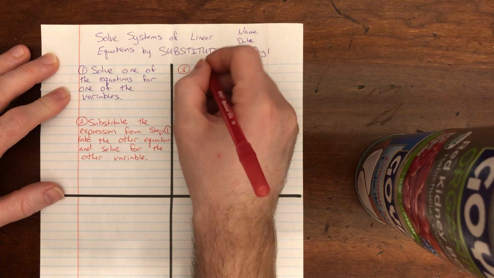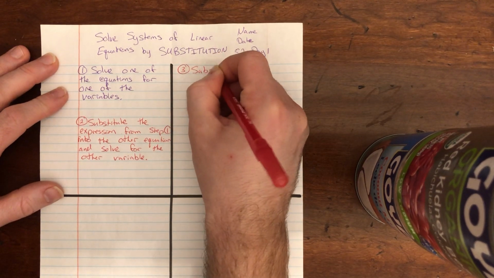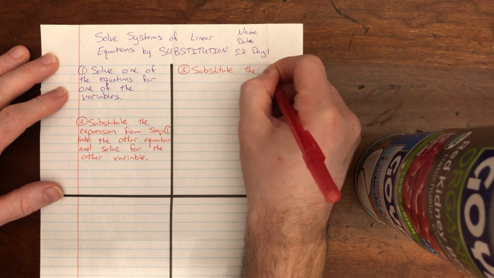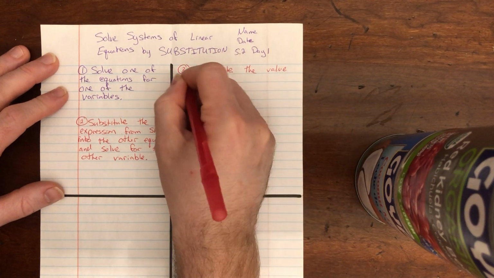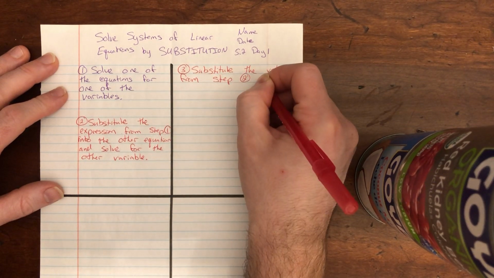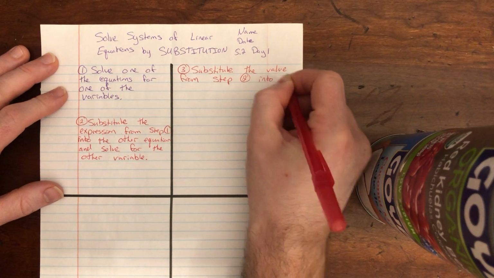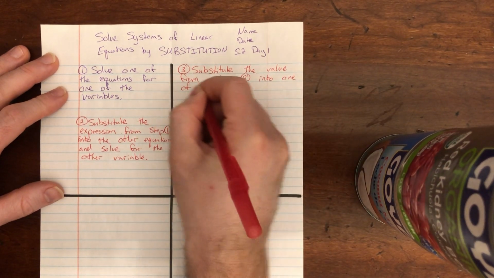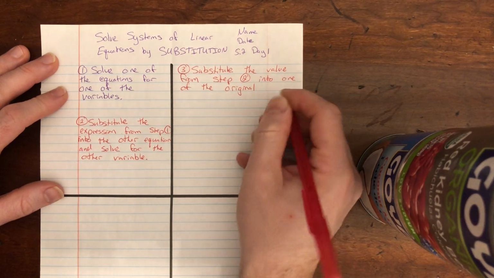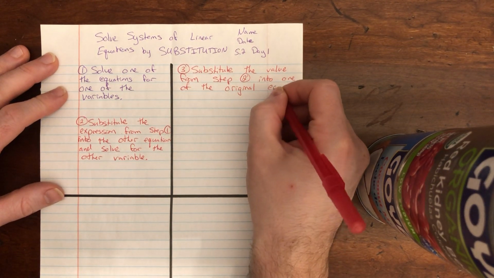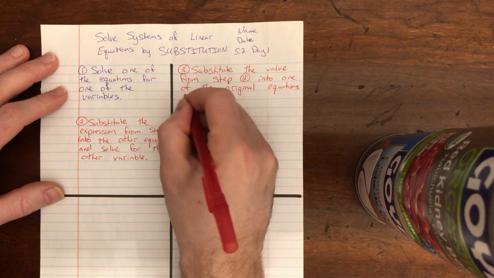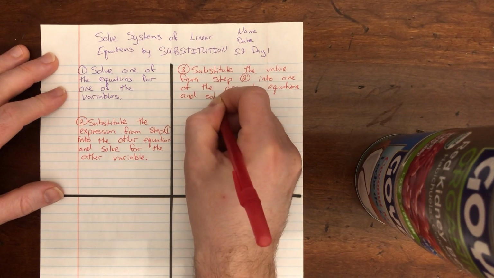Step 3 is to substitute the value from step 2 into one of the original equations and solve.